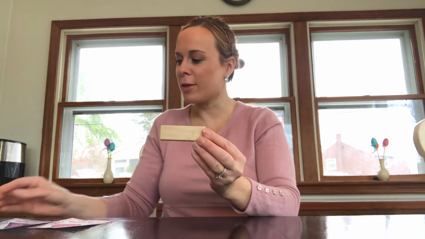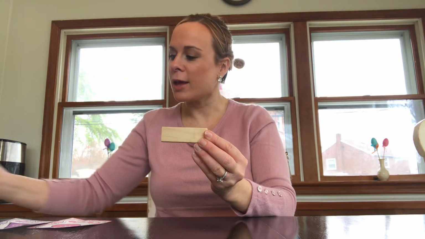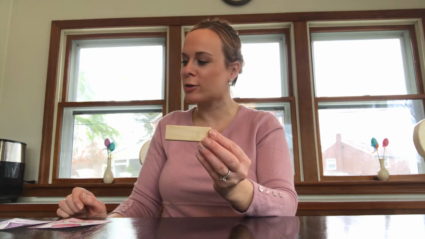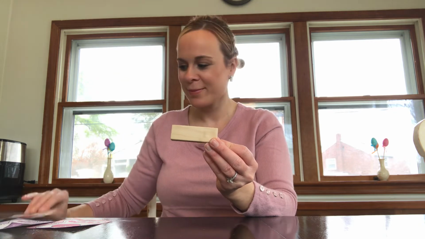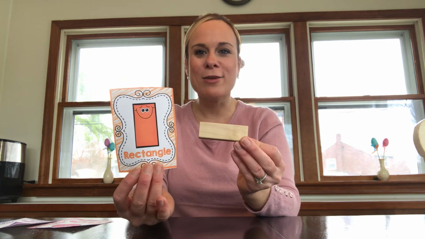Would it be Tommy the triangle? Would it be Sammy the square, Susie the circle, or Ricky the rectangle? Which card do you want to show me? Very good. It's Ricky the rectangle.